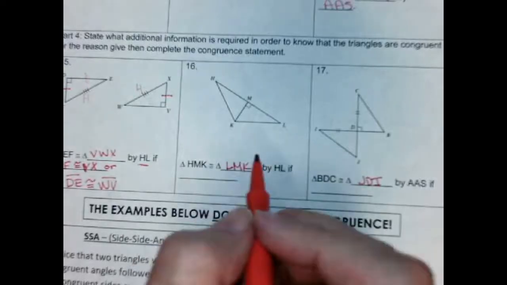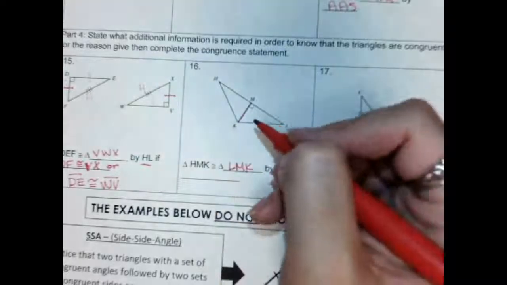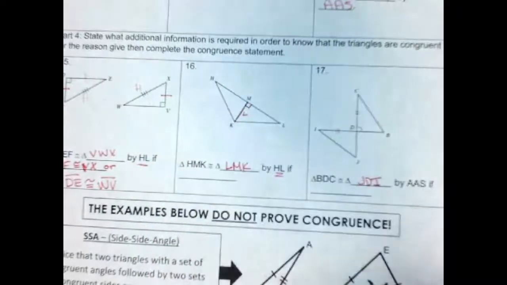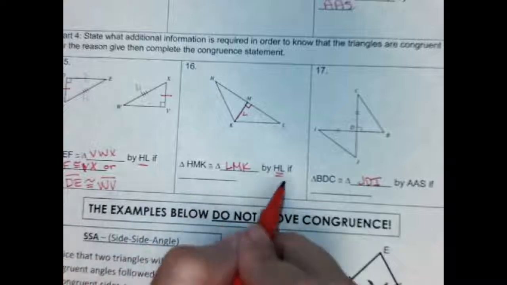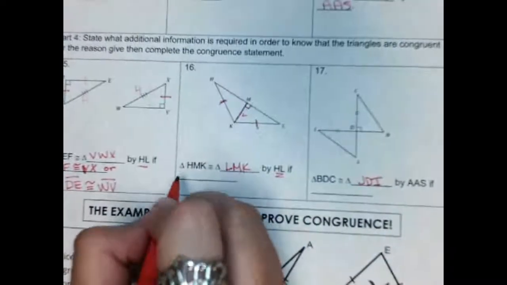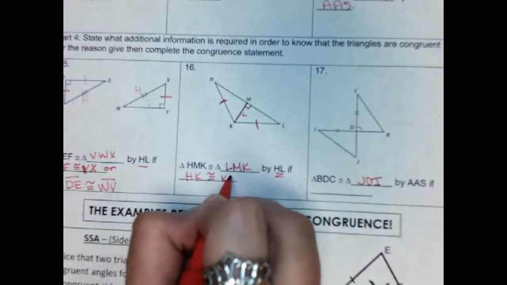Okay, here they want us to do it by HL, and we know this side is the same on both of them, and that would be a leg to both of these right triangles. Here's our right angle. So what I need is the hypotenuse to go with the leg. Well, the hypotenuse is this side and this side, so that would be HK is congruent to KL.